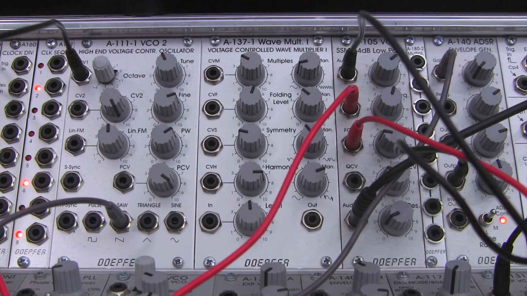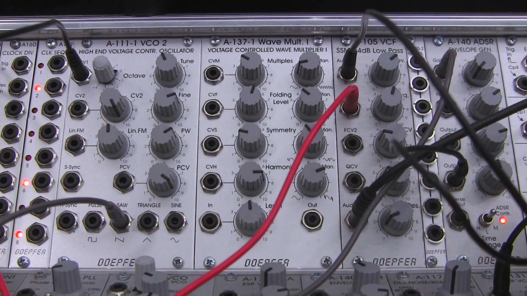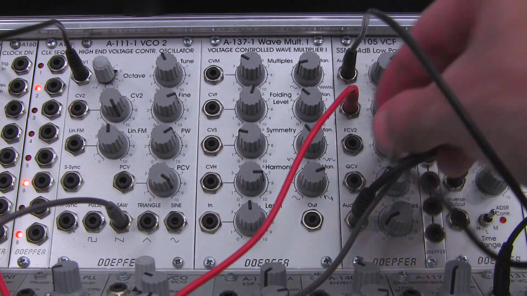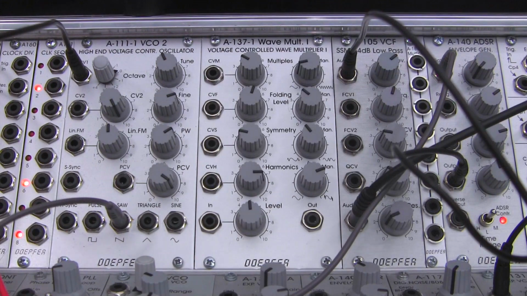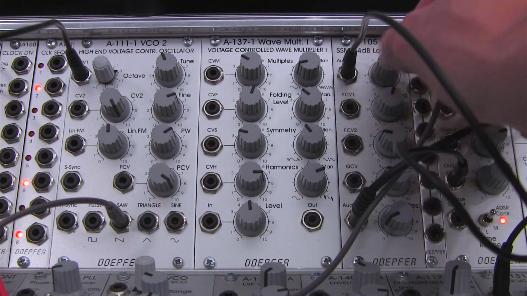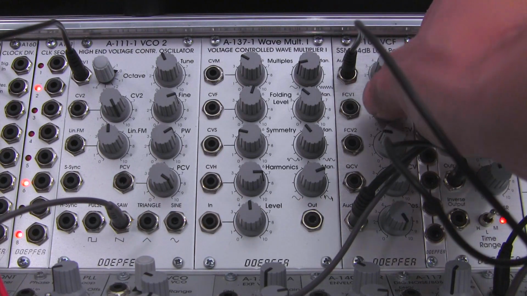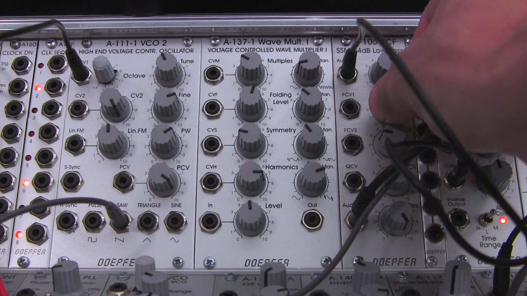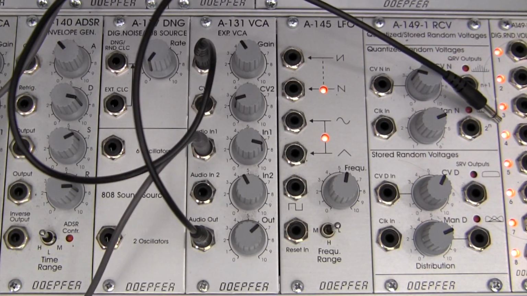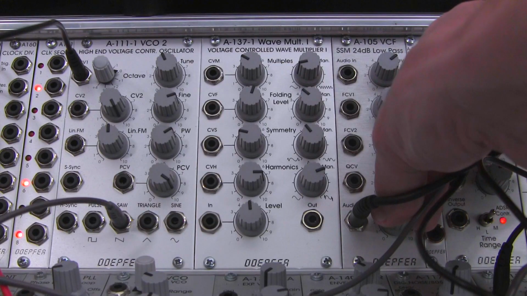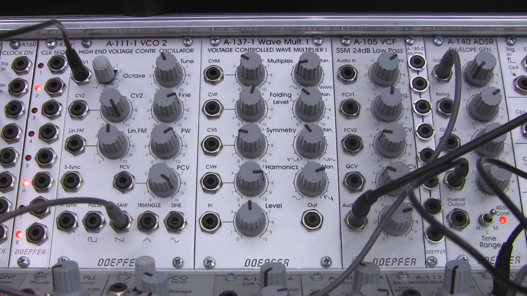Now I did mention before that it has the ability to function as a sine wave oscillator, so let's hear a little bit of that. And in order to do that, well, I may actually need this again in a moment. So let me turn this all the way up, right into self-oscillation. And actually for this, let me just unpatch my oscillator. So there you should just hear a drone.